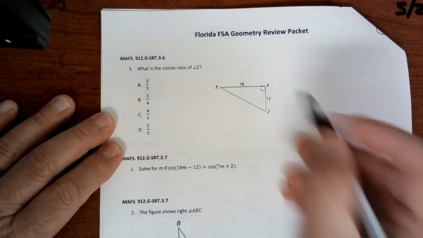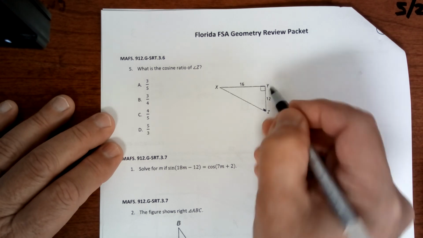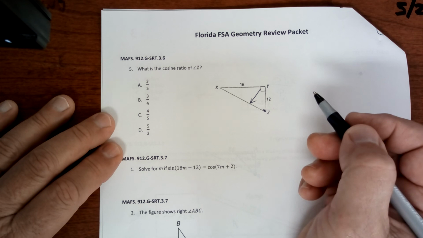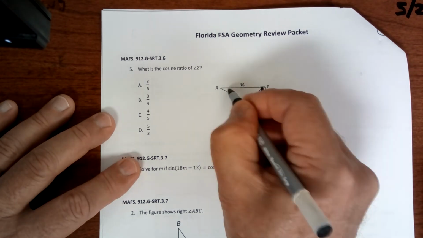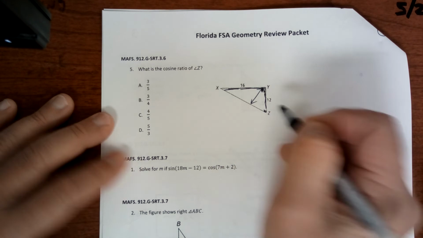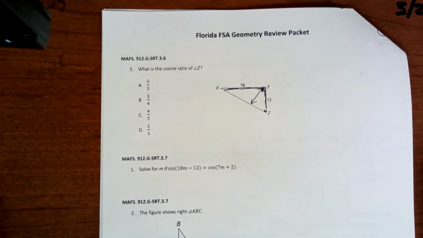Okay, what's the ratio of the cosine of z? Z's here. Cosine is adjacent over hypotenuse. So you need to get the hypotenuse here. Okay? So you're going to look at your L right here, and you're going to do Pythagorean Theorem. So on that one right there, you want to start off with Pythagorean Theorem.